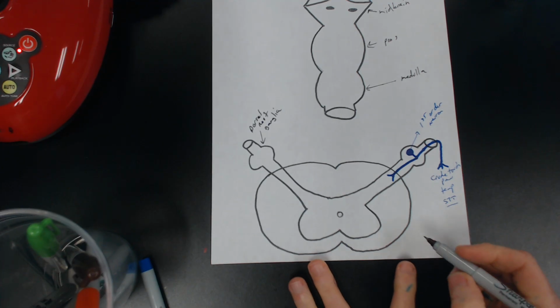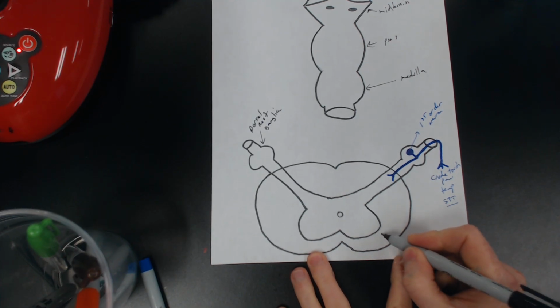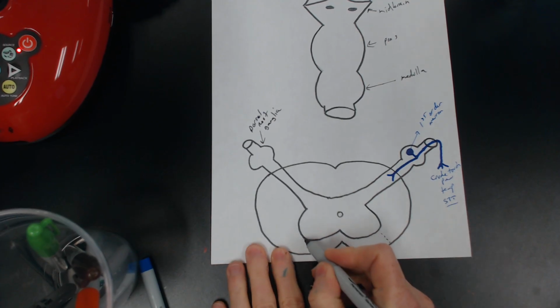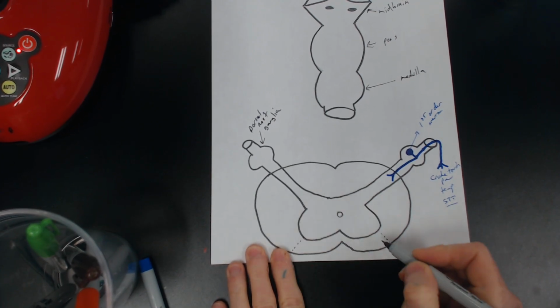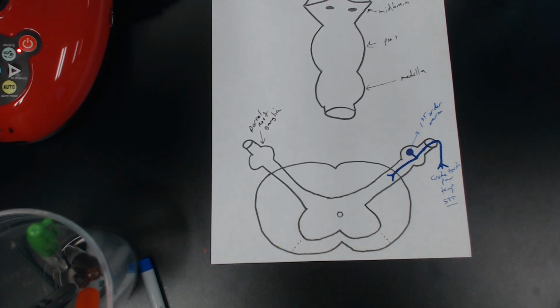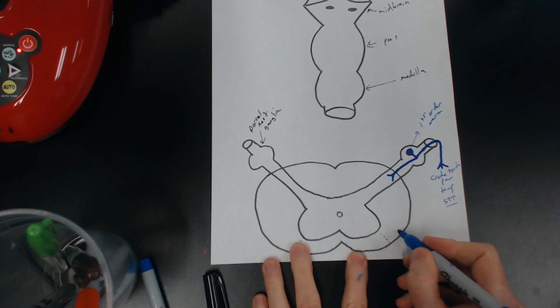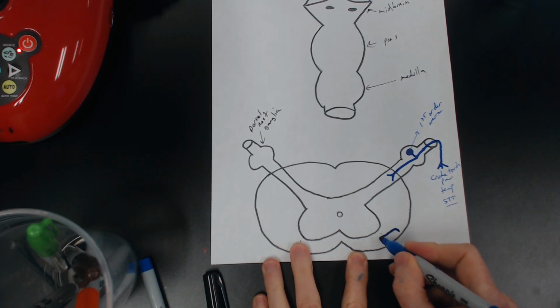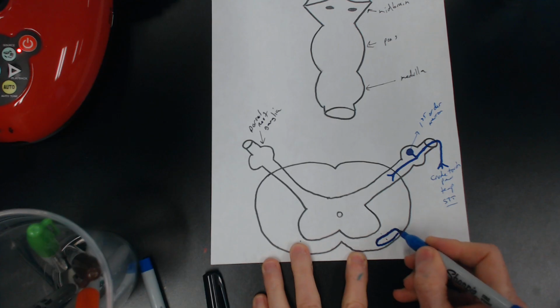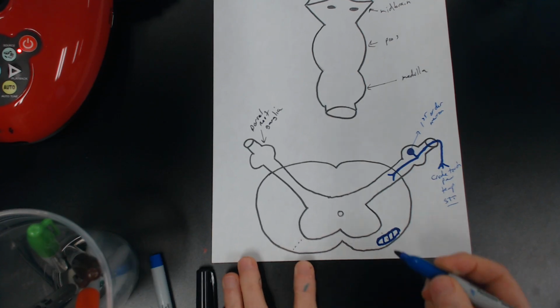Now let's go ahead, I had drawn this in previously to differentiate between the lateral and anterior compartments of the spinal cord. If you remember, the tract that the STT travels up is the spinothalamic tract, and it resides in the anterolateral region of the spinal cord, and that's going to be bilateral.